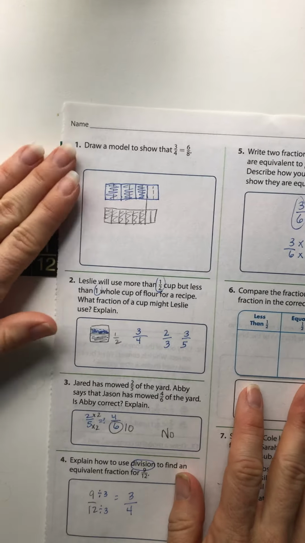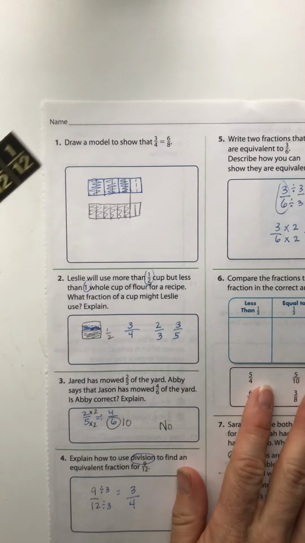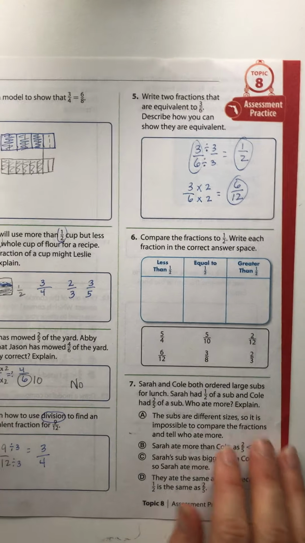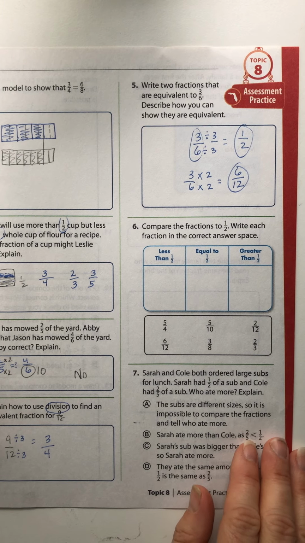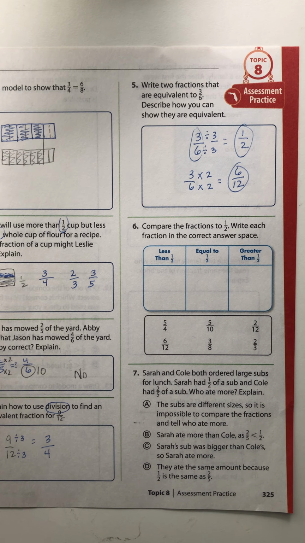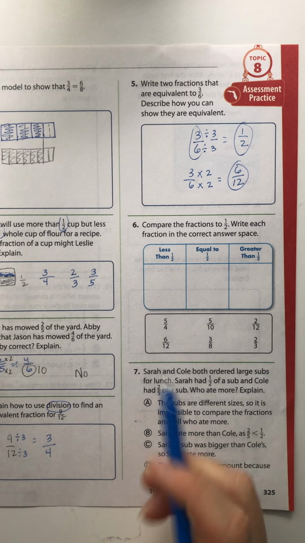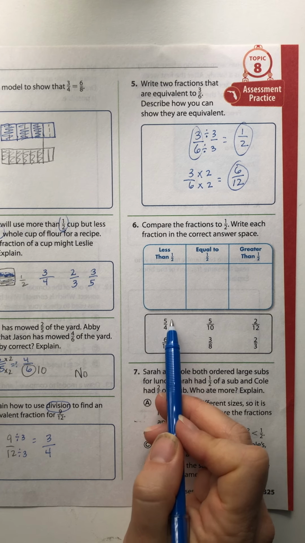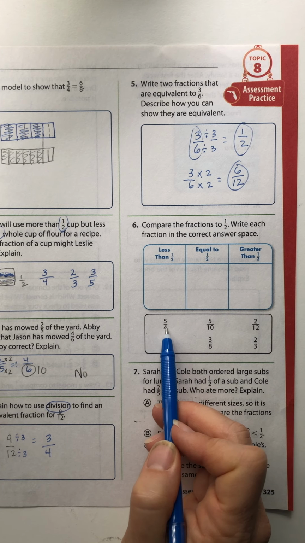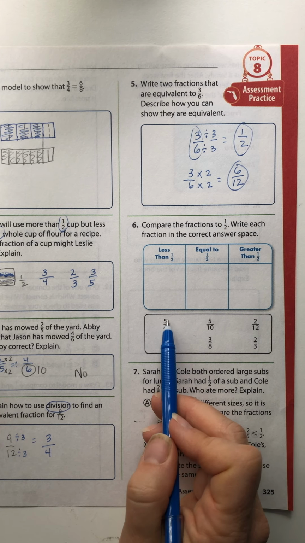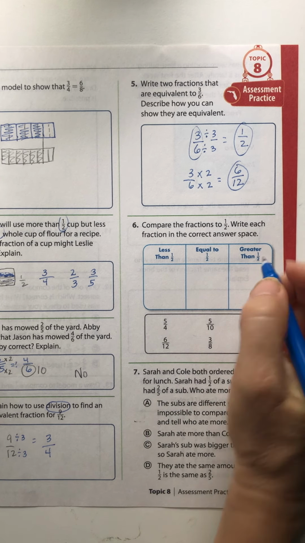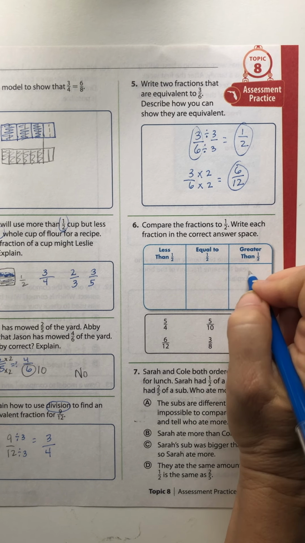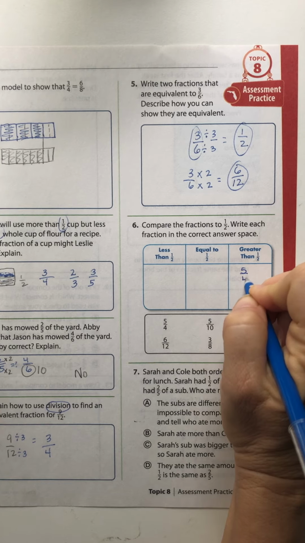All right. Back to number 6. Compare the fractions to 1/2. Write each fraction in the correct answer space. 5/4. I know when I'm looking at a numerator that is larger than the denominator, that's more than one whole, because 4 out of 4 pieces or parts makes one whole, and we have 5 parts. So this one is going to be greater than 1/2.